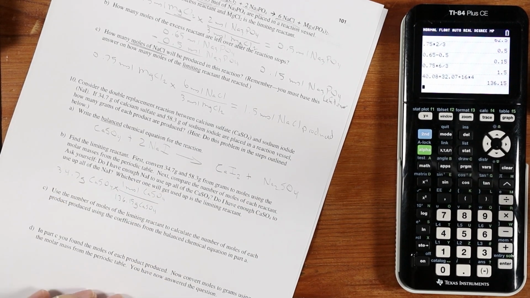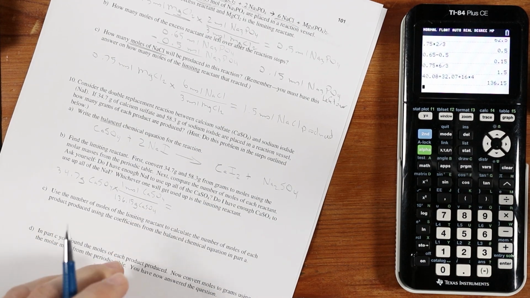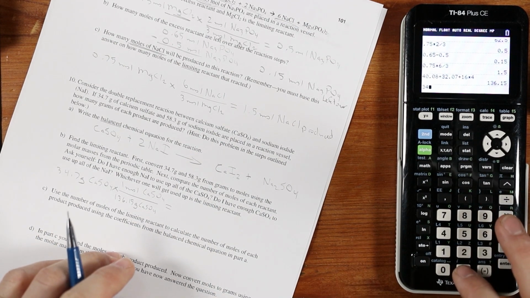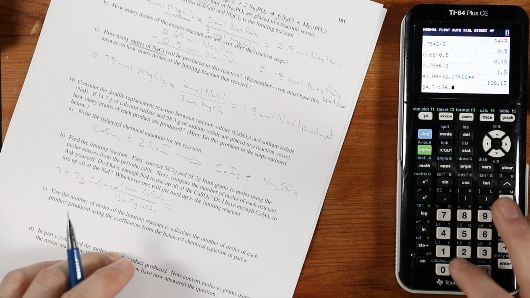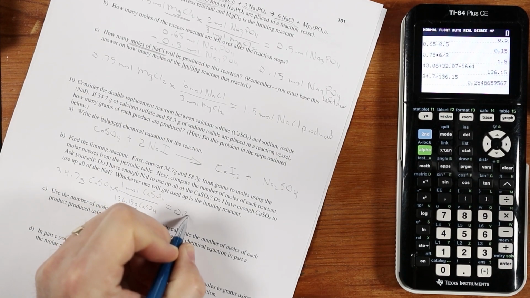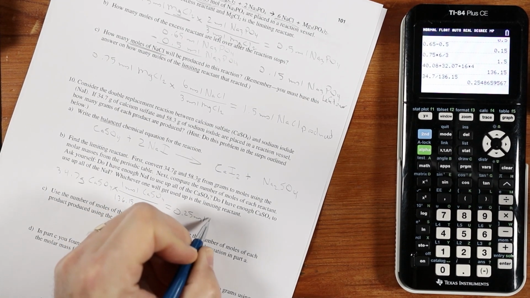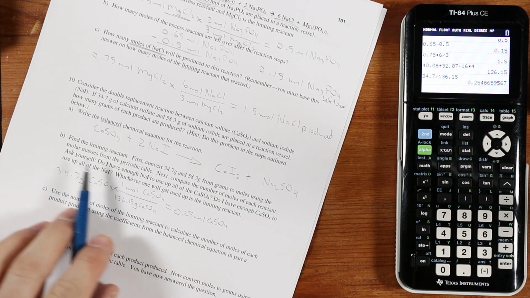Right? Multiply those together. Now, that's going to give me 34.7 divided by 136.15, 0.25 moles of CaSO4. Okay.